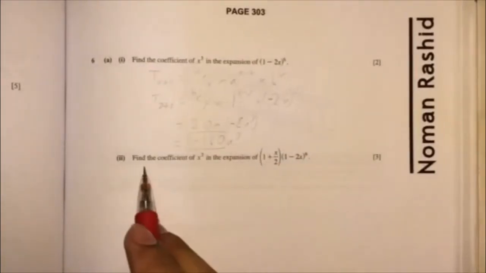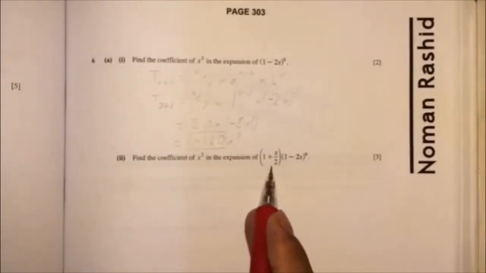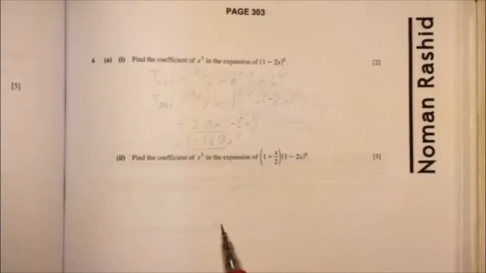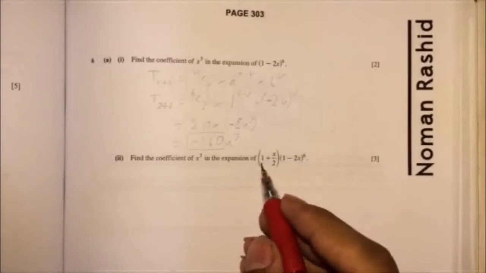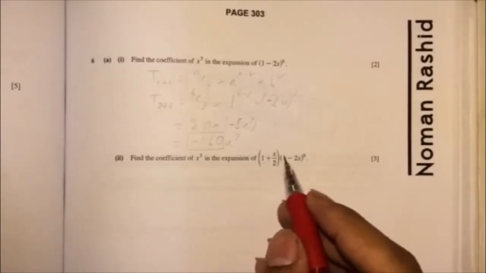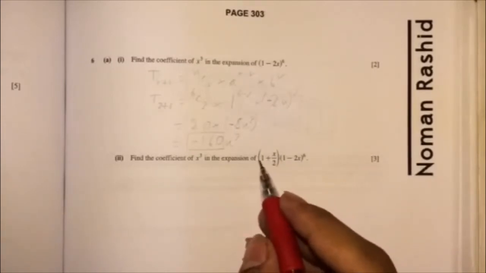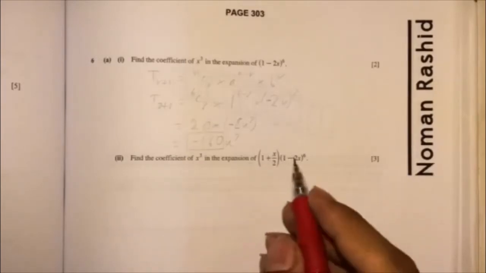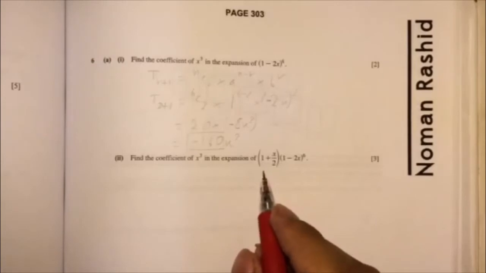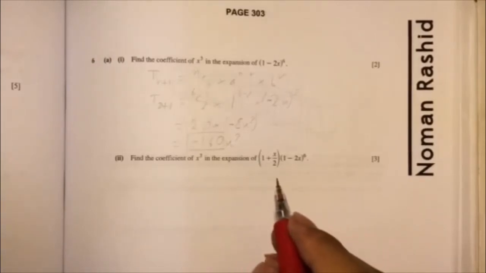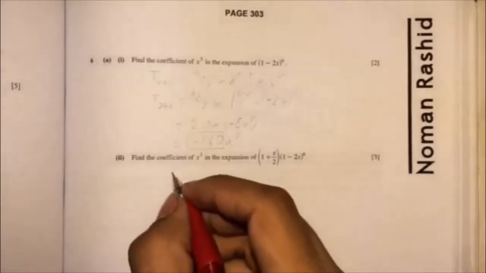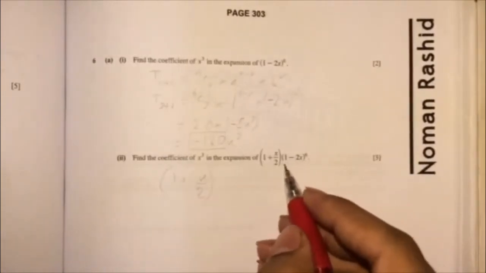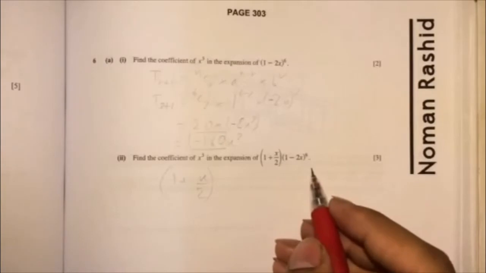Now in the next part, find the coefficient of x cube in the expansion of (1 + x/2) into (1 - 2x) whole power 6. This bracket is simplified, so we can see that multiplying 1 with x cube would give us a term in x cube, and multiplying x/2 by a term in x square would give us a term in x cube. So we need the term in this expansion which is the coefficient of x square.